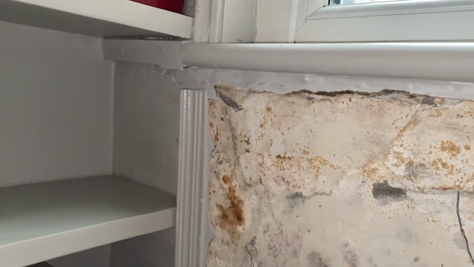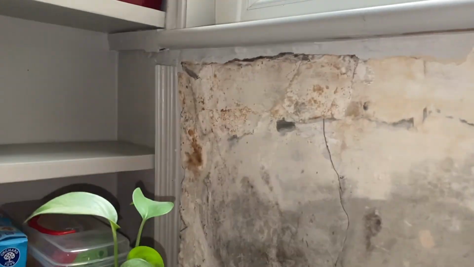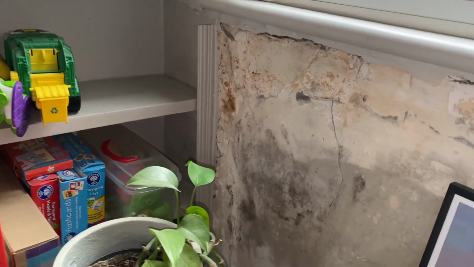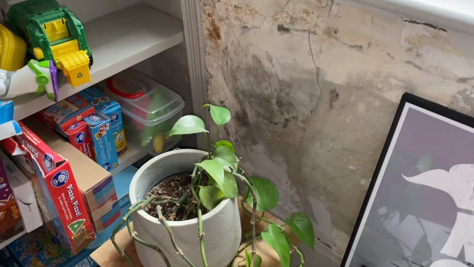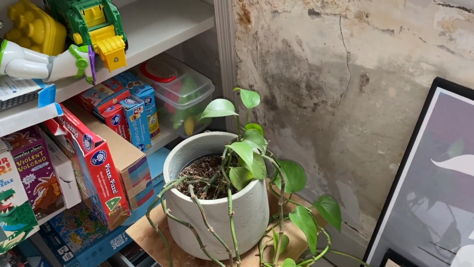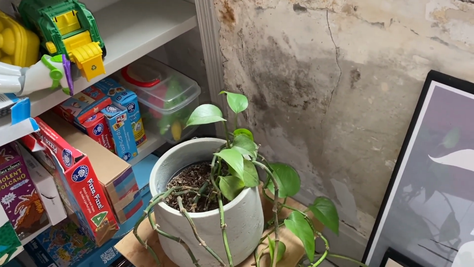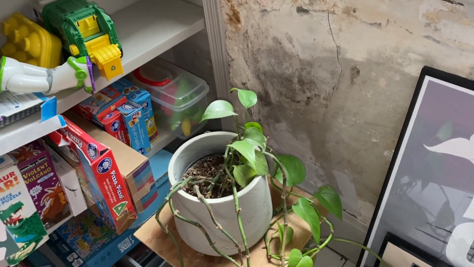So here we've got some mould, and we've got the penetrating damp, the brown staining. I would move things away, including the plant. You've got to remember that every litre of water you put to the plant comes back out as a litre of vapour. Oh, God. Well, it's just inevitable.